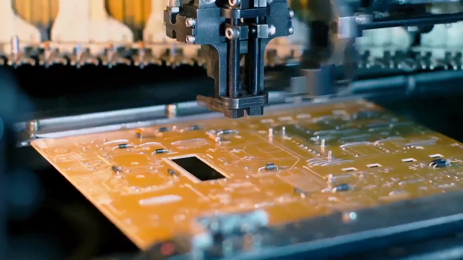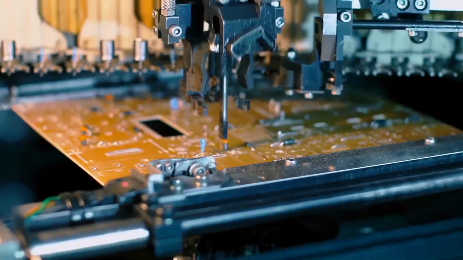Now, let's talk about the part that genuinely changes the game for serious creators: automation and distribution.